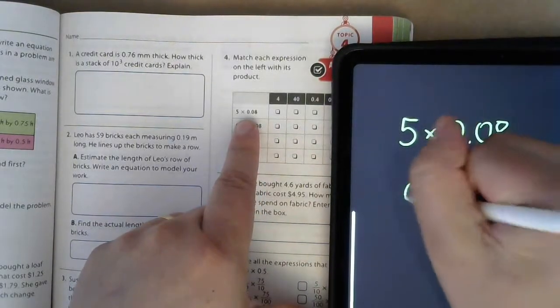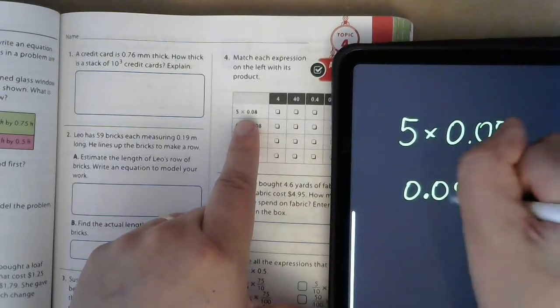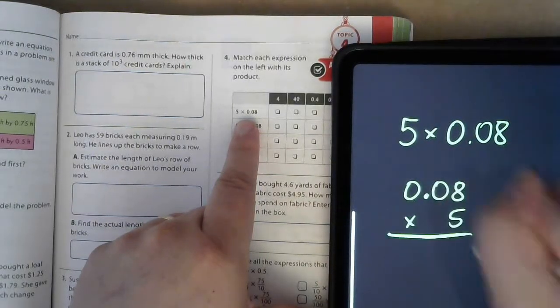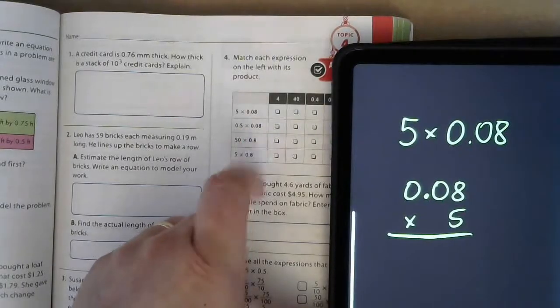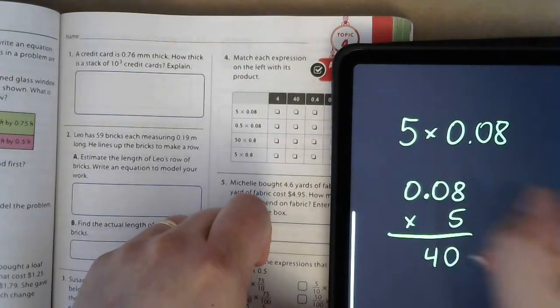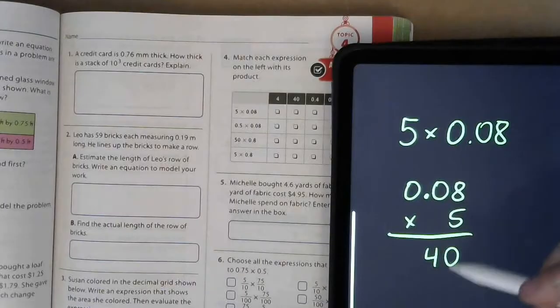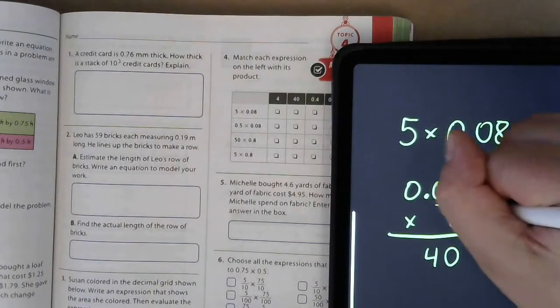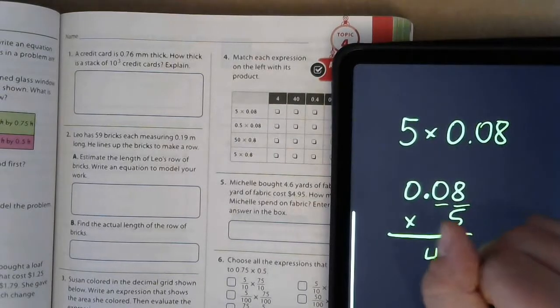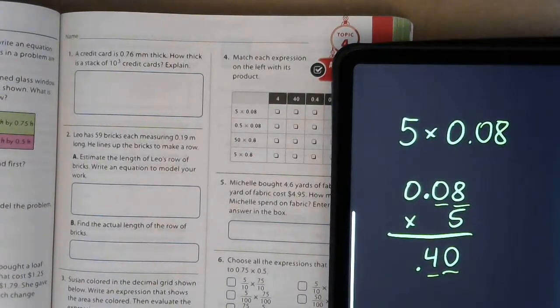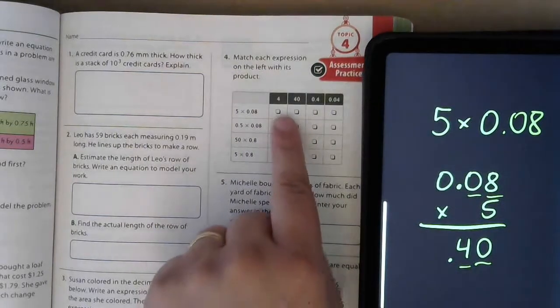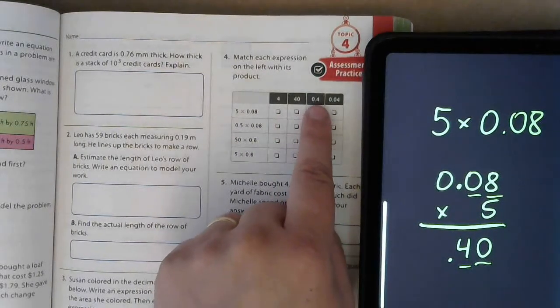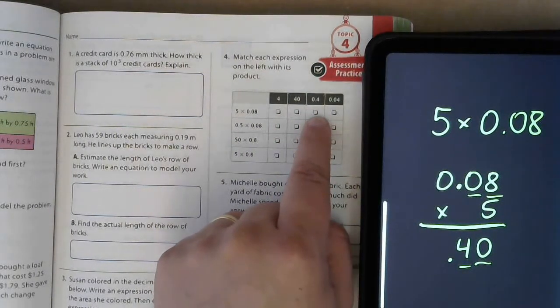I'm going to keep it with my larger amount of digits on the top and multiply ignoring that decimal. 5 times 8 is 40, right? I could put the 4 up here, carry it down, I have a bunch of zeros, but we just get 40. I know there's 2 spaces after the decimal, so I need 2 spaces. So my decimal goes there. I'm looking for 4 tenths. And look, there it is, 4 tenths. I put that as my check mark.